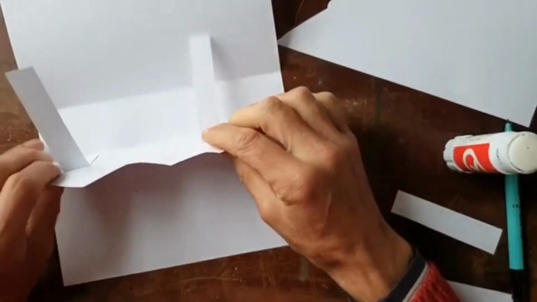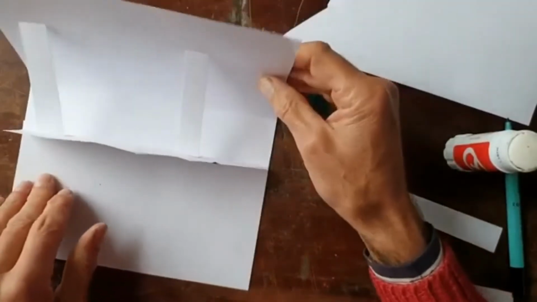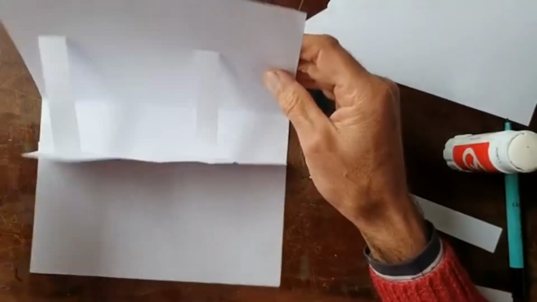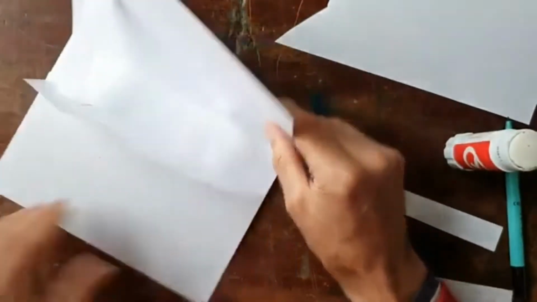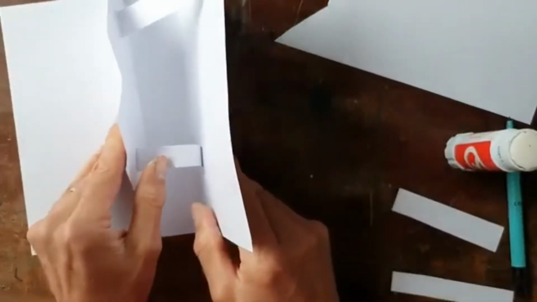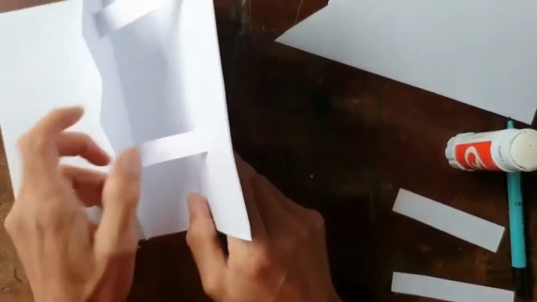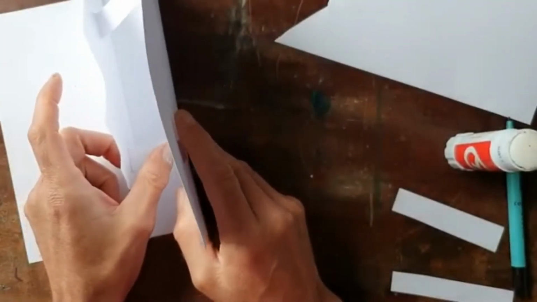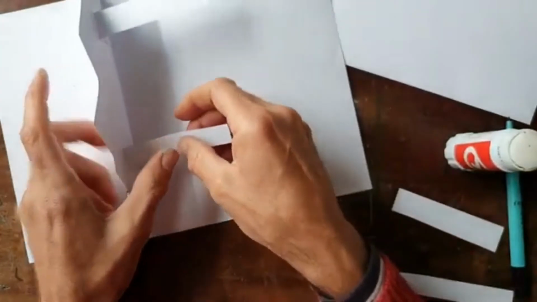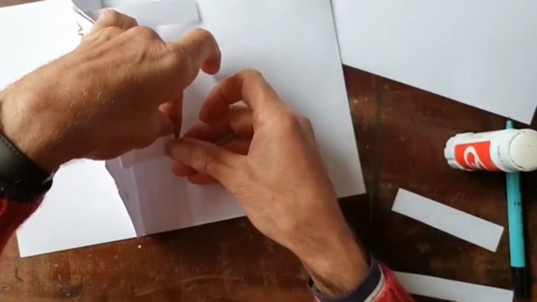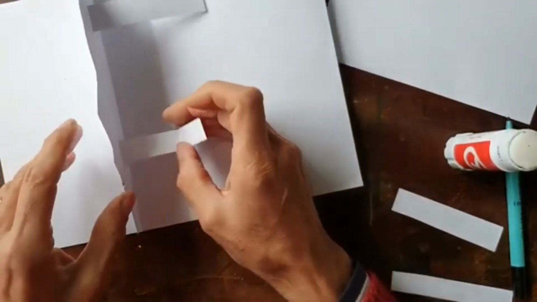Pull that back up. Now these tabs need to glue onto the background. So I push them, actually better if they went up. I push them down and work out where they need to fold. So about there. Of course I could have done this before I stuck them on, couldn't I?